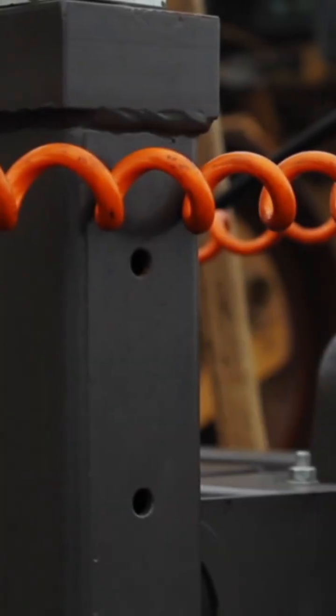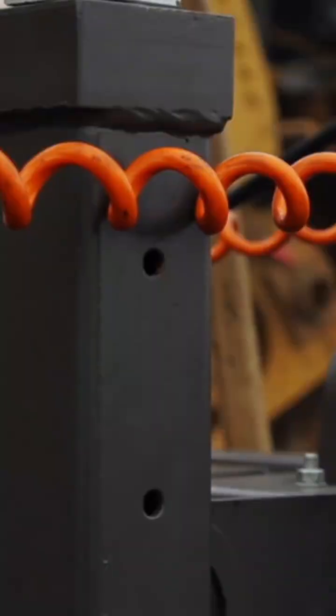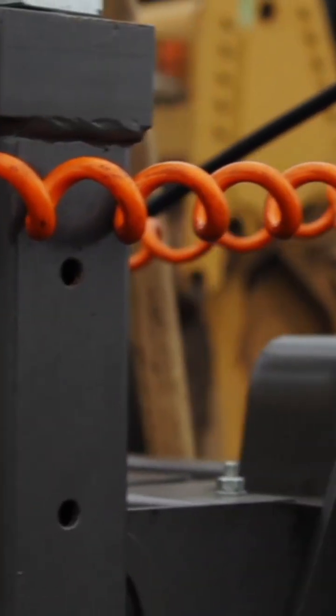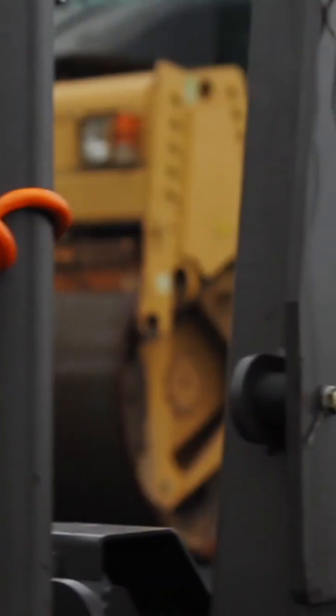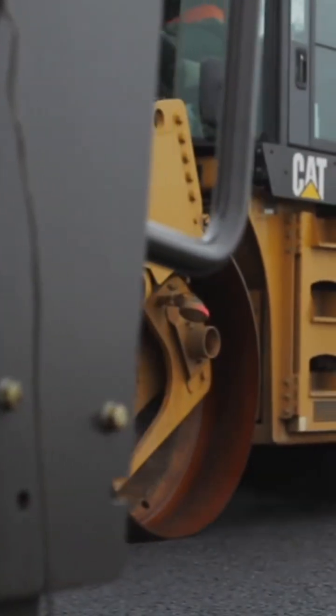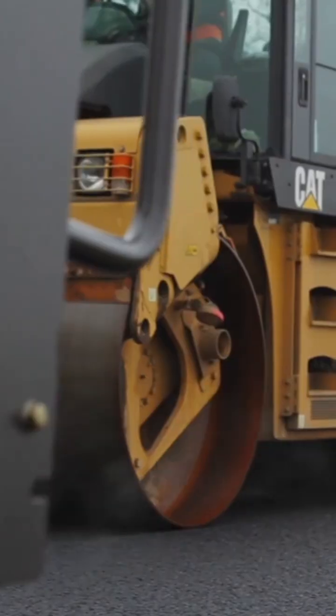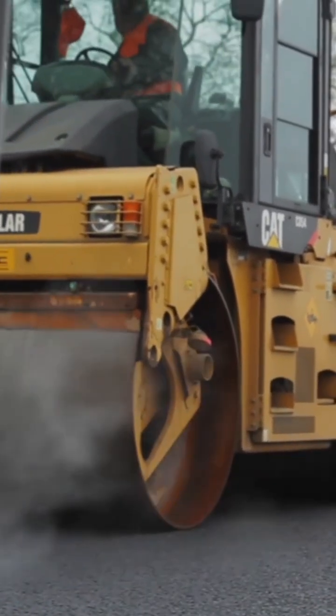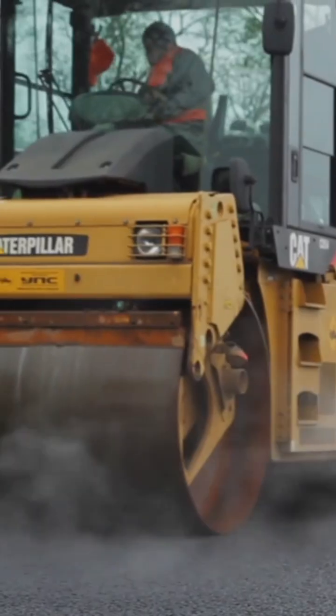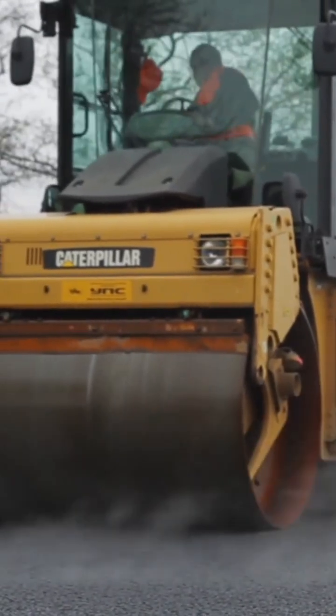Now the question is, if permeable pavement has so many benefits, why is asphalt still the most common paving material? The biggest reason is cost. Traditional asphalt has a lower upfront construction cost, and with regular maintenance, it remains one of the most economical pavement options over its lifetime. It's also quick to install. Unlike concrete, asphalt doesn't require a long curing period, allowing roads and parking lots to reopen much sooner.